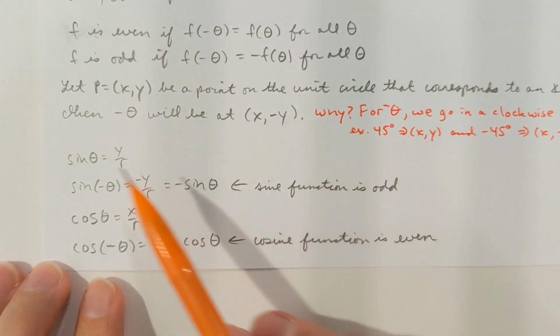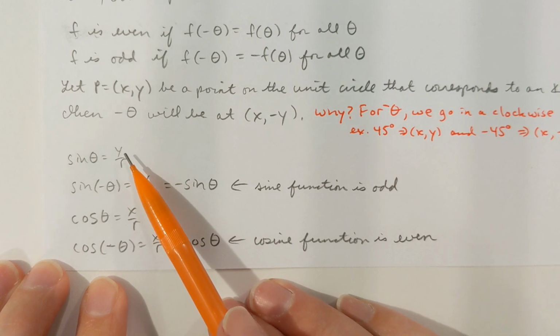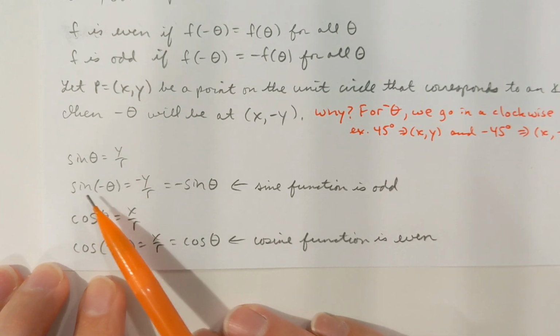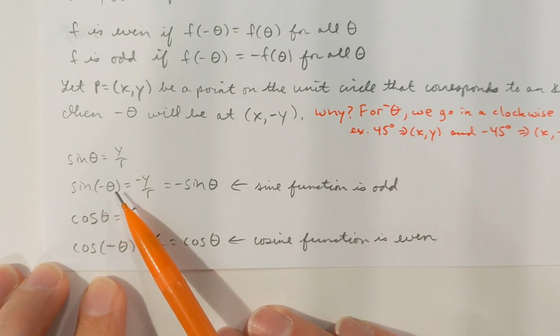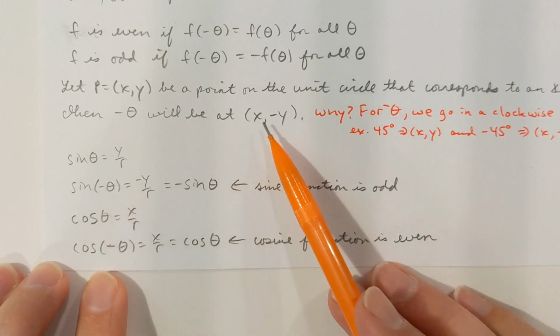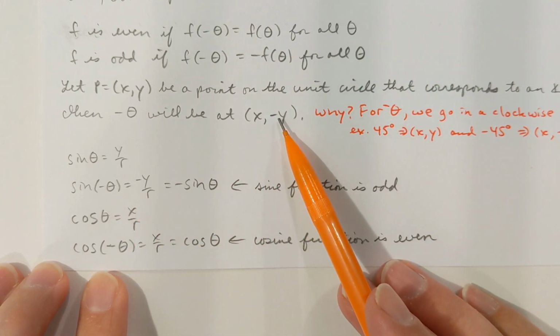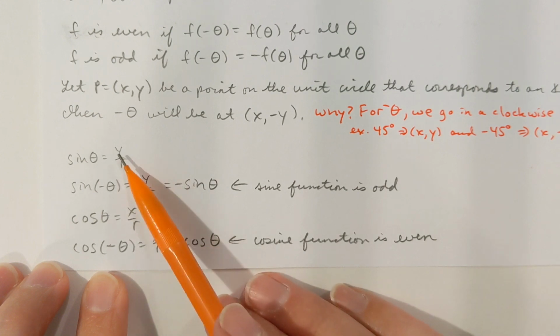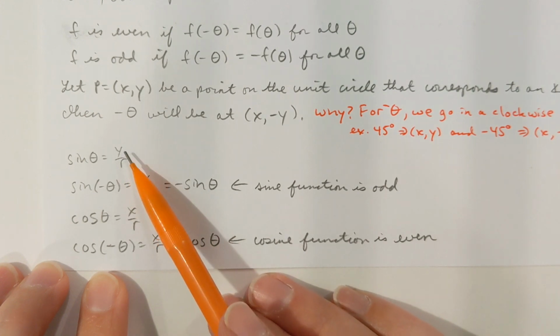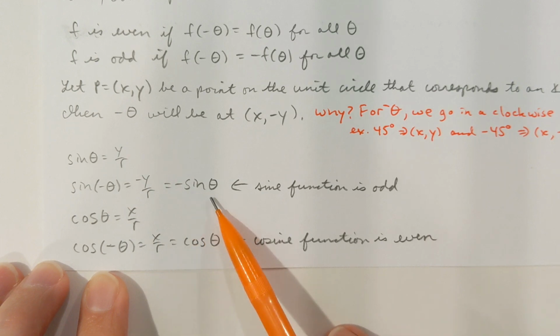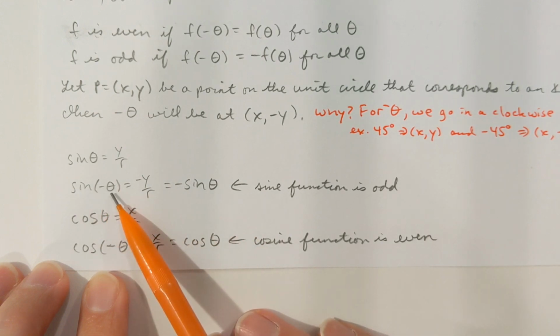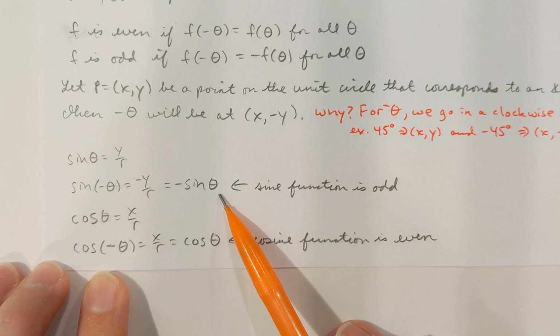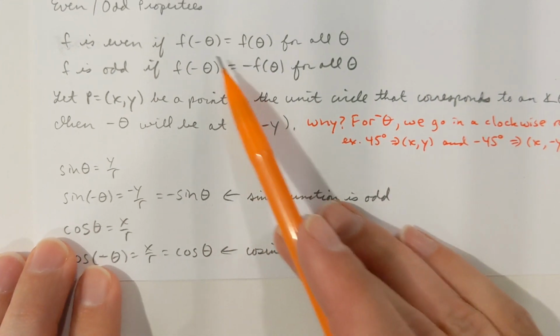Okay, sine of theta is defined to be y over r, right? Sine of negative theta would be negative y over r, and I've got a negative then in front of y over r, so I'd have a negative in front of sine theta. Sine of negative theta equals negative sine theta. That would mean that the sine function would be an odd function.